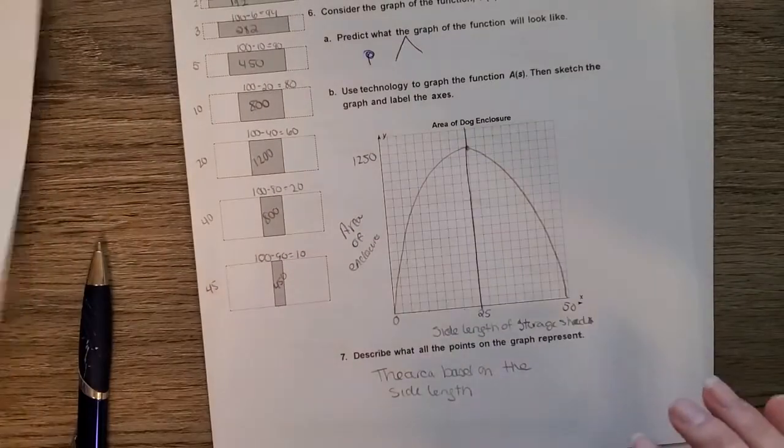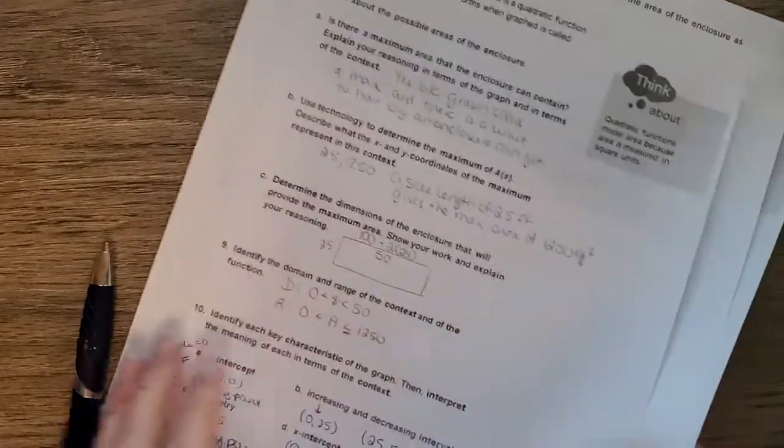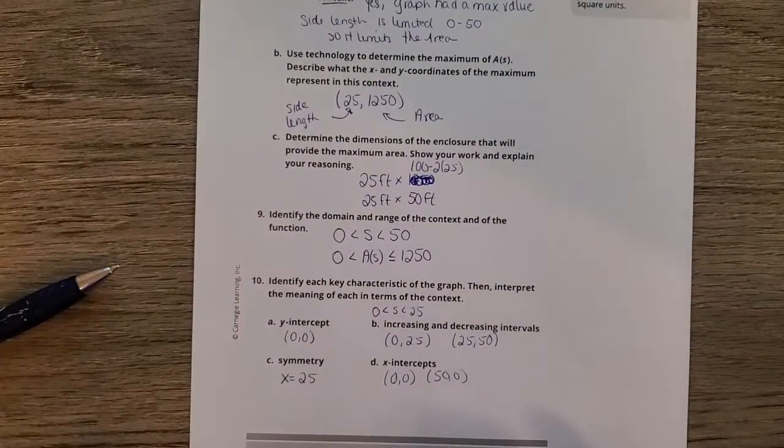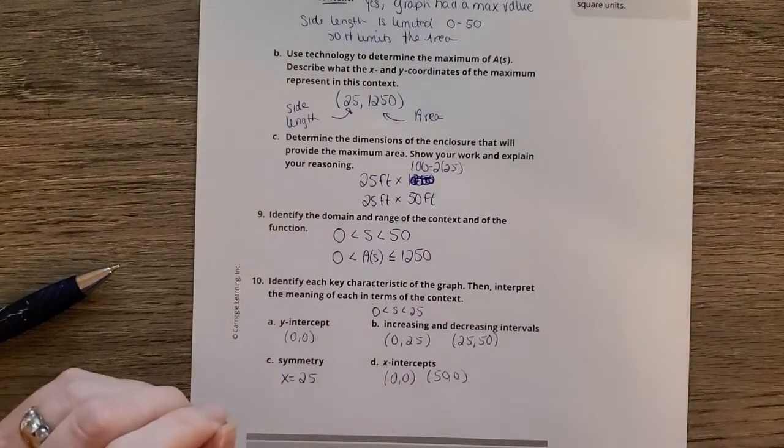So that is our introduction to parabolas and how to find the area. Every area will graph as a parabola because it is squared. And if we find our graph, we can find the max area for any enclosure.